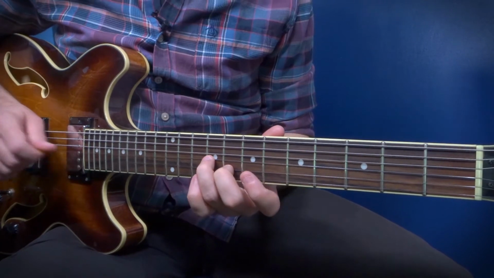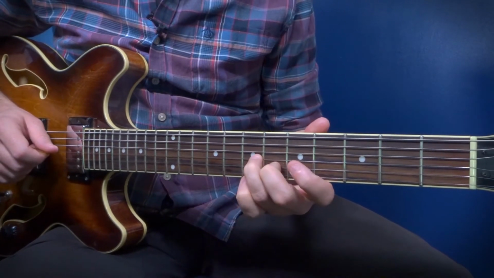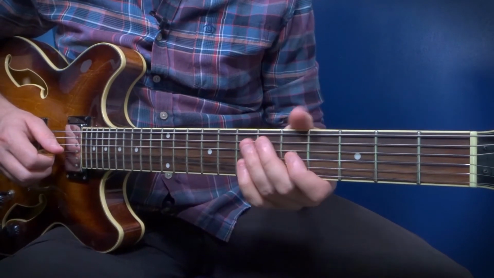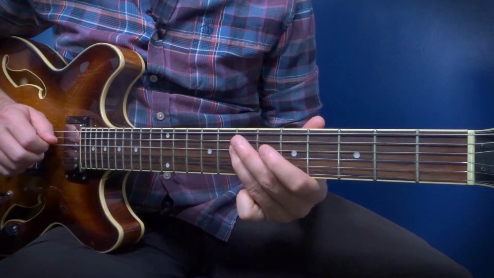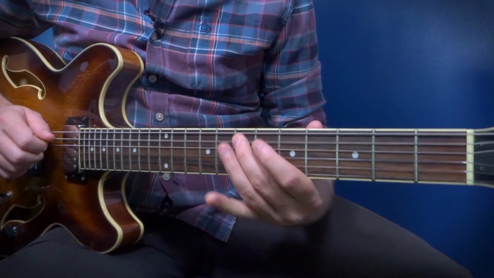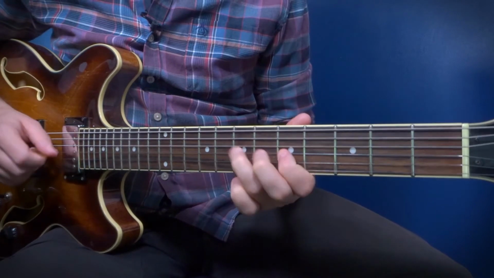Then I slide it back, and then I'm just basically doing another scale walk up. So I'm going C, A, E. That's it. And that's the end of the riff. So that's the guitar part.